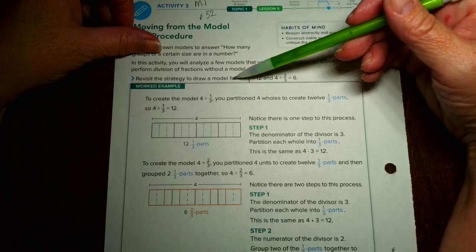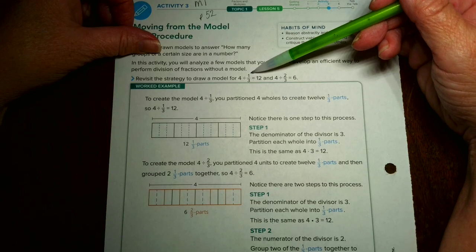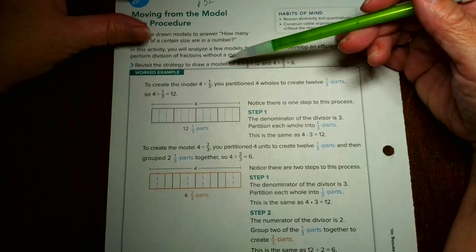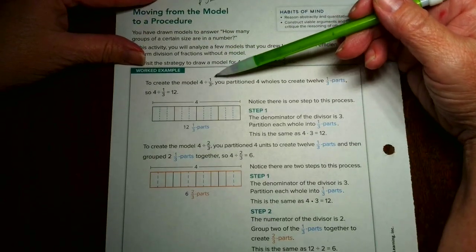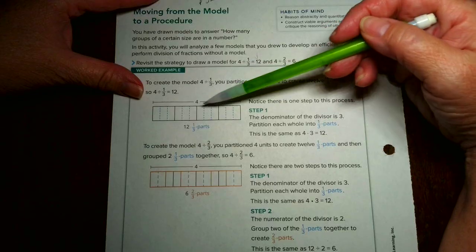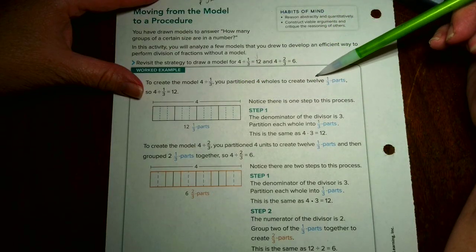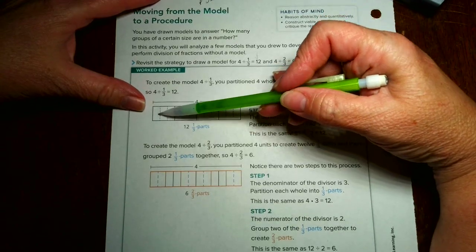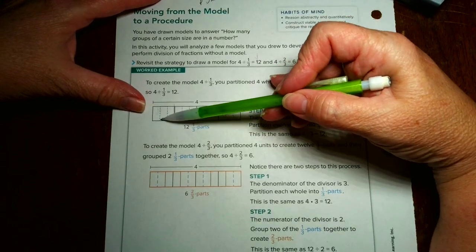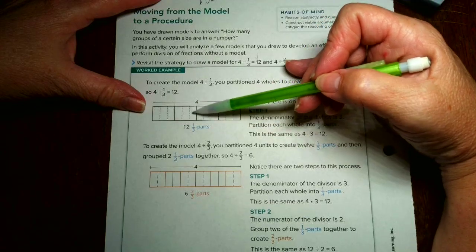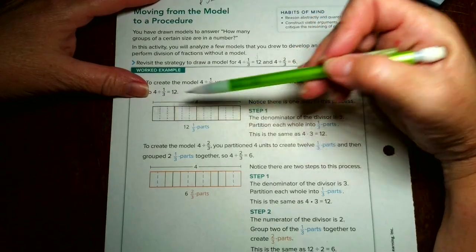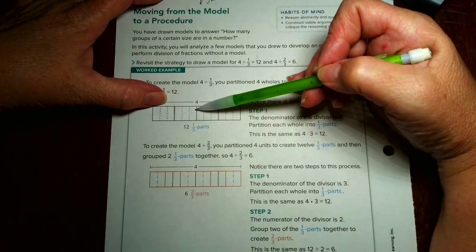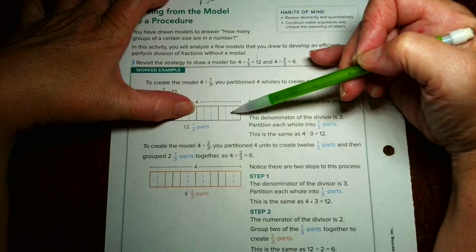So it says revisit the strategy to draw a model for 4 divided by 1/3, which they're telling us equals 12, and 4 divided by 2/3, which equals 6. So to create the model, 4 divided by 1/3, you partitioned 4 wholes, so right here, 4 wholes, to create 12 one-third parts. So if this is 1, we cut it into thirds. Here's 2, and that's cut into thirds, and so on. And then there would be 12 separate parts, because 1, 2, 3 for that first one, 1, 2, 3 for the second one, so we're up to 6, 7, 8, 9, 10, 11, 12.